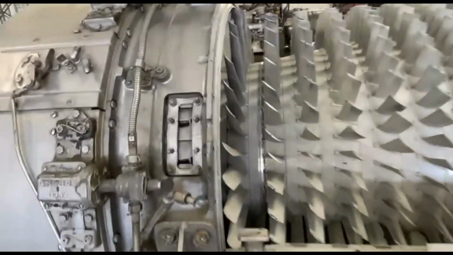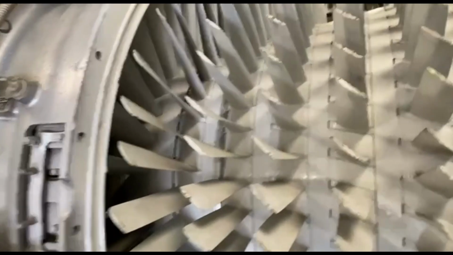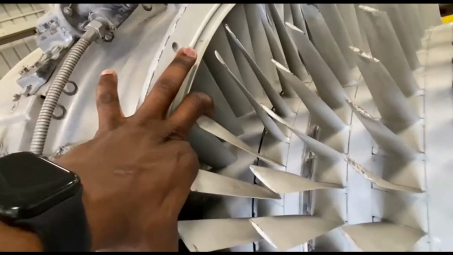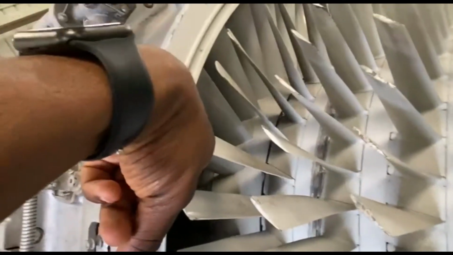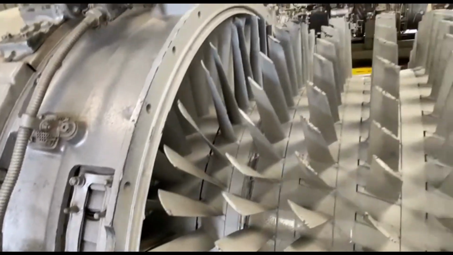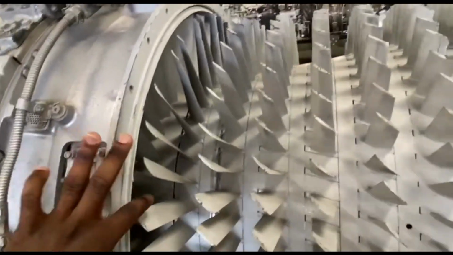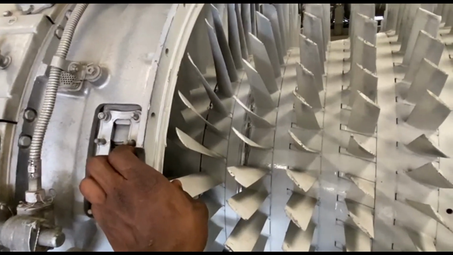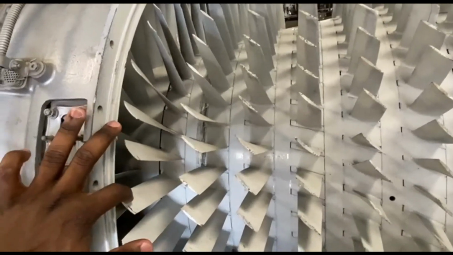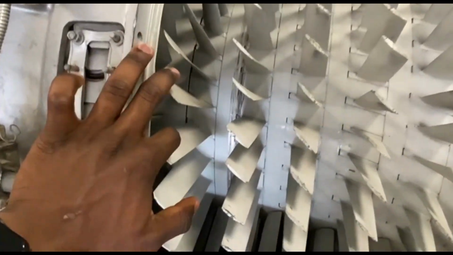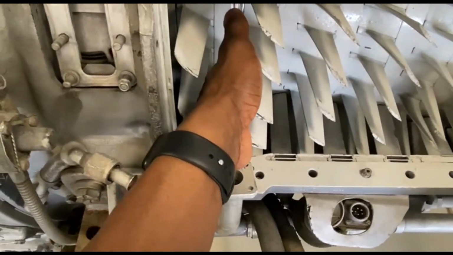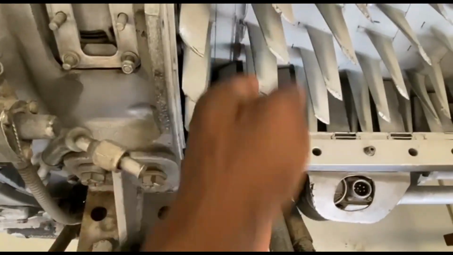When the air is coming in, first we have the guide vanes here. This is the stator part, it doesn't move. It's very solid. This one where I'm touching inside is a stator guide vane. It's going to guide the air inside to hit the first rotating part of the compressor. You see it's moving, so this is the rotating part. After a rotating part of a compressor, we have a stator part, which doesn't move.